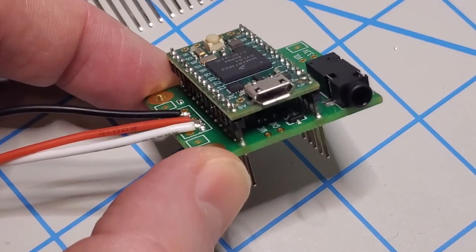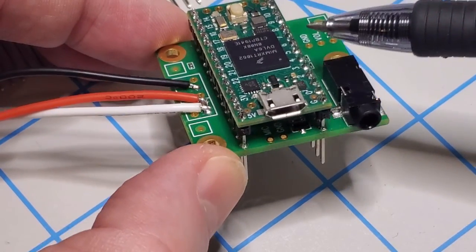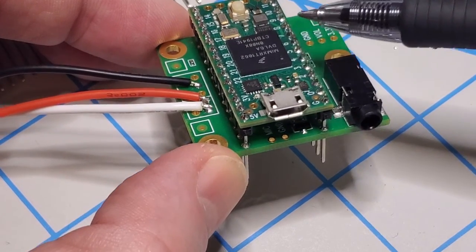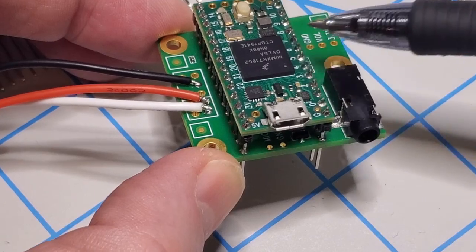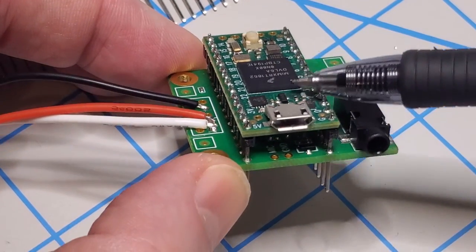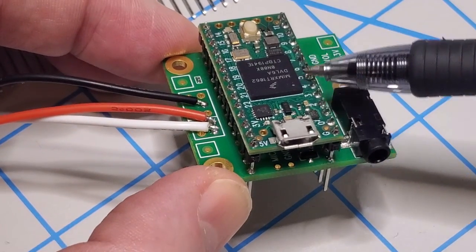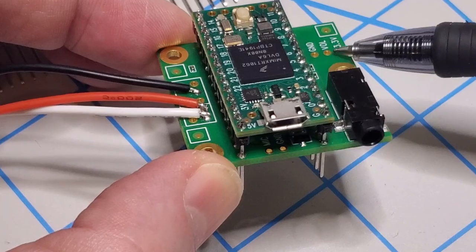Let's go through some basic setup. When you first get your Teensy and the audio shield, they come as two separate boards. So none of this is connected together. I don't even know if you can actually order it with these two soldered. Here the top board is the Teensy, the bottom board is the audio shield.